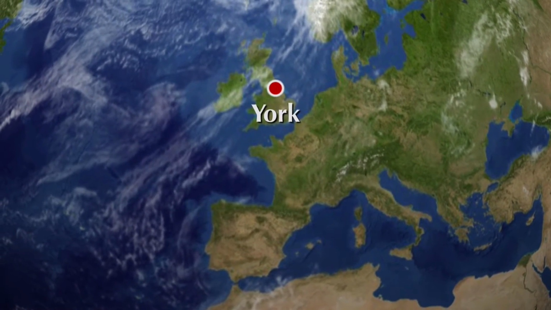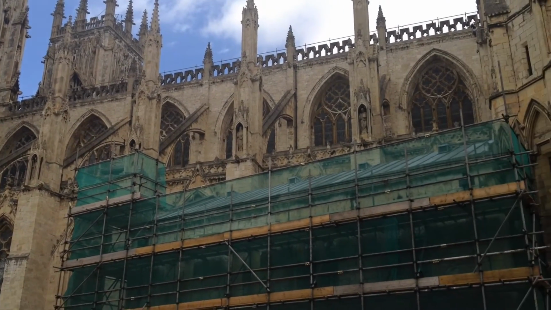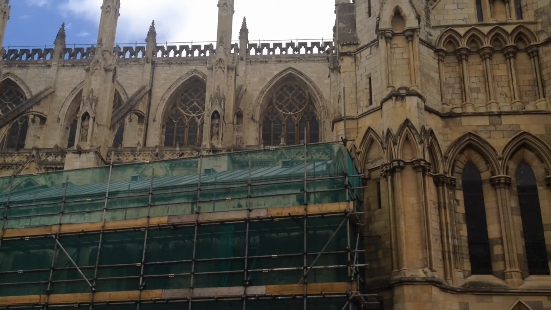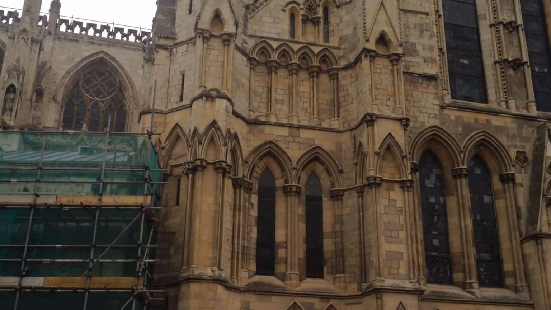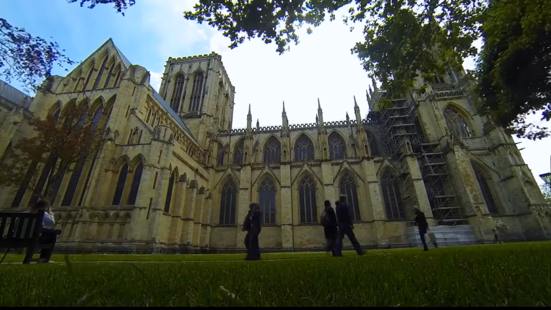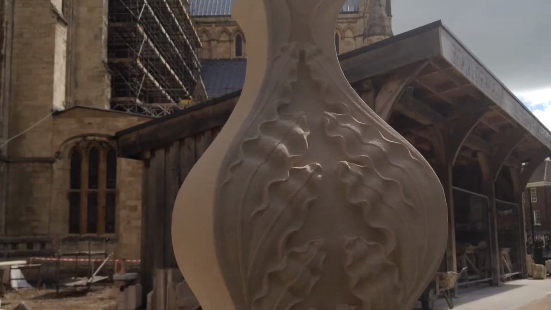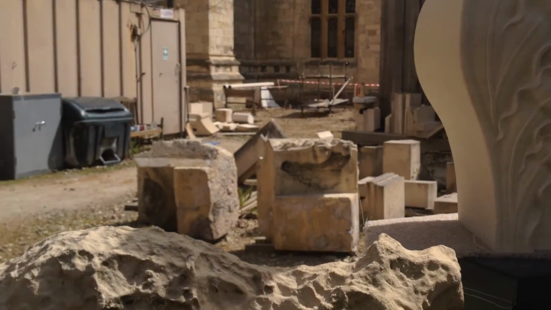Here in York, we're at the famous Minster Cathedral. The rocks used to build the cathedral are predominantly limestone. If you look closely, you can see significant evidence of weathering caused by acid rain. This occurs at such an extent that by the time the stonemasons have finished replacing the corroded limestone, it will be time to start all over again.